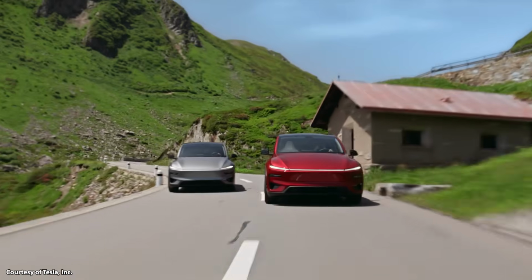But right now, I think the premium versions of the vehicle are a better deal because you get quite a few extra features. With the premium rear-wheel drive, premium all-wheel drive, and of course the performance version, you get even more. But nonetheless, I would like to know what you think, so let me know in the comments section below your opinion on this new standard version of the Model Y.